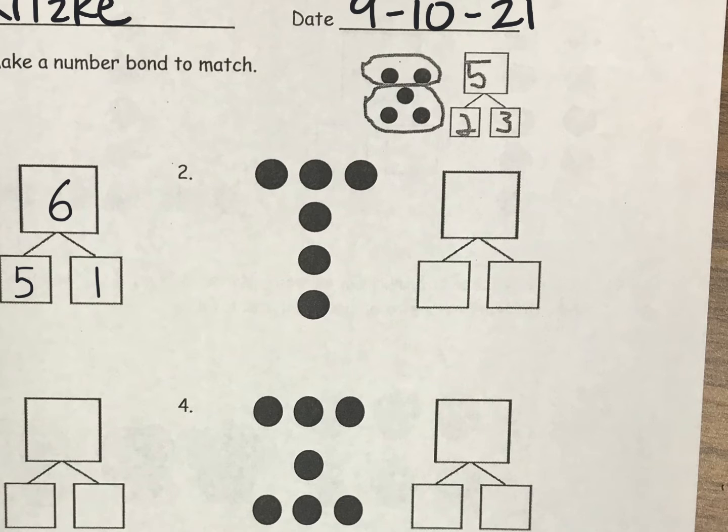I see a 3 in a line. A 3 in a line going across or up and down? Up and down. He sees 3 right here going up and down. Let's circle that 3. So then that tells me that one of my parts is going to be 3. Write it down here. It's 3 and then another 3. Then another 3 is the amount that we didn't circle.